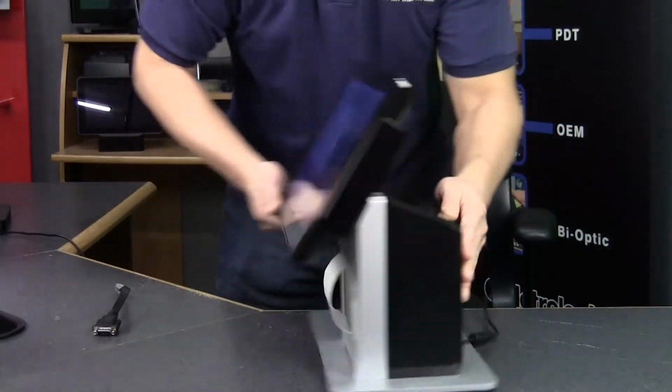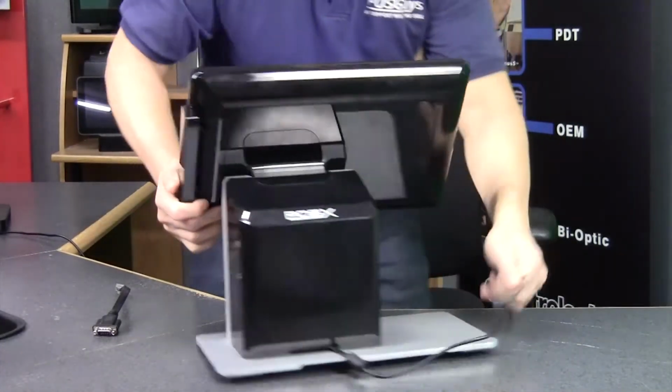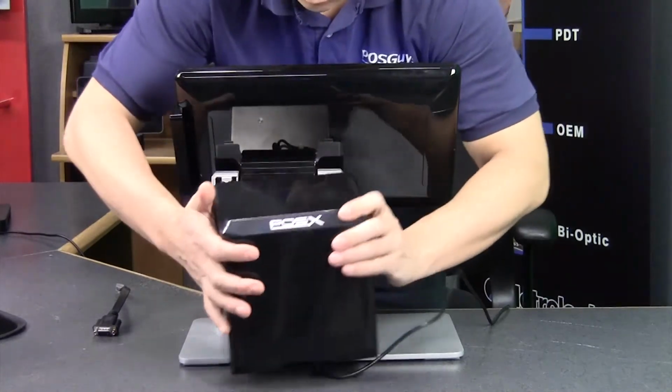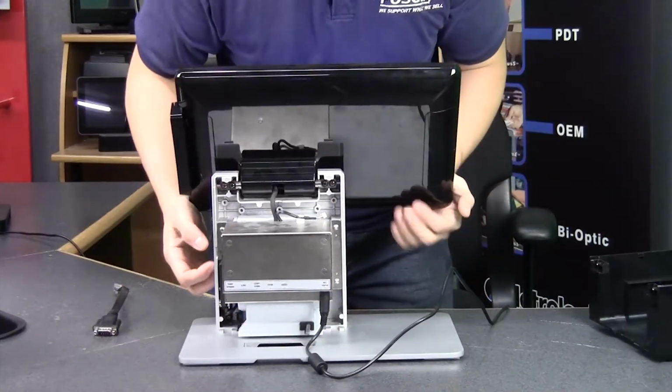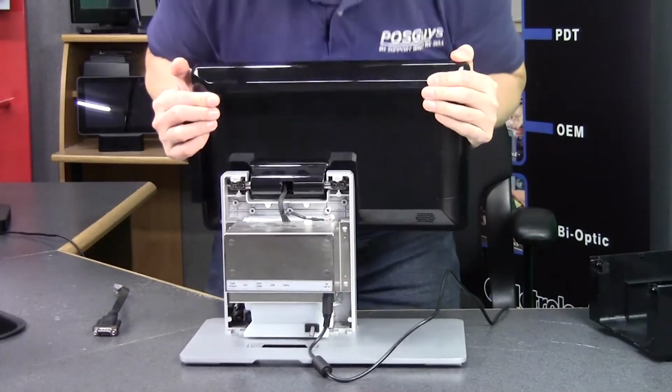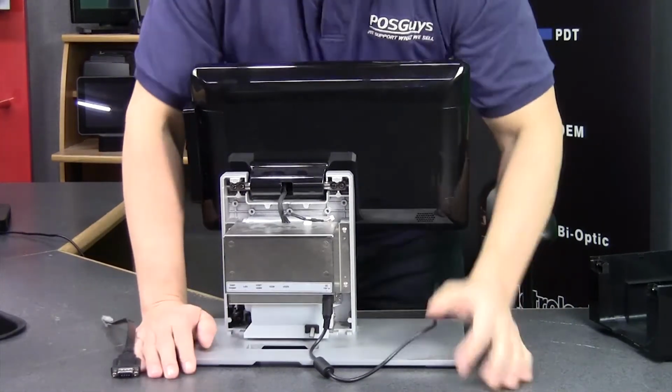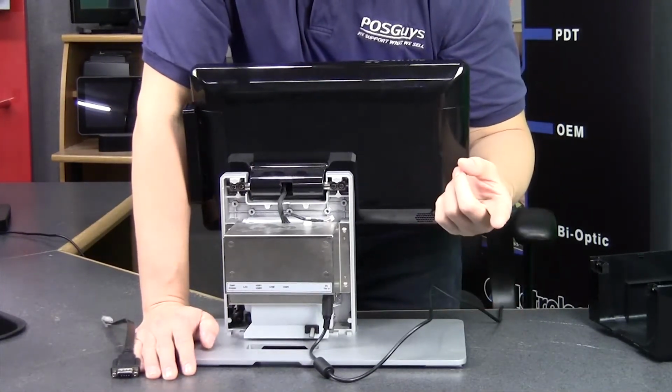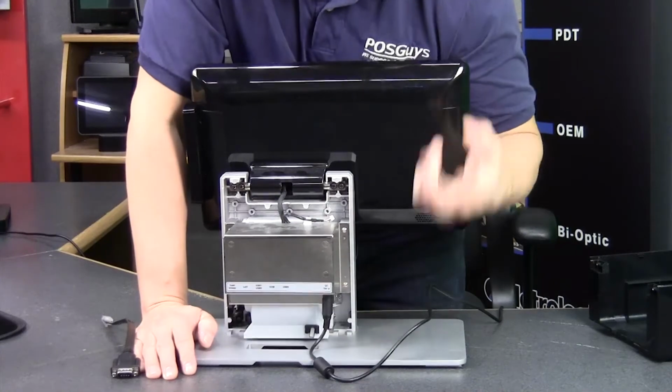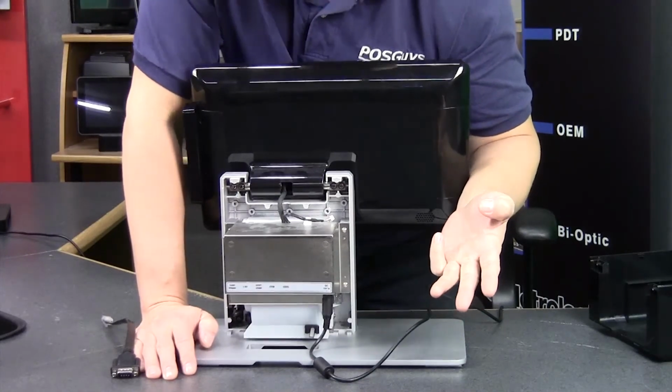There are, of course, many ports in the back. We'll take a look at those. You need a lot of USB ports on a retail point-of-sale computer. In addition to the barcode scanner, you also need USB ports for the keyboard and mouse if you want a keyboard and mouse.